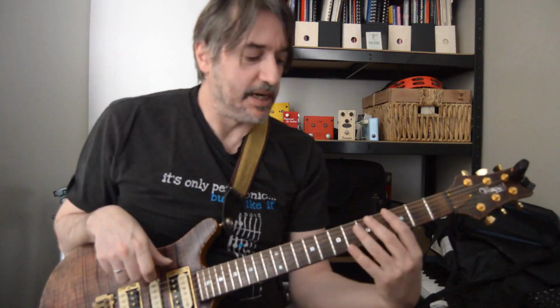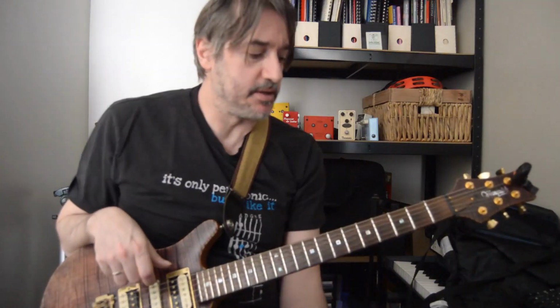This time we're going to look at the shape of D, which we studied in lesson 4 and 5. In lesson 4 we looked at the scale, lesson 5 we looked at all the arpeggios. This time we're going to look at all the chords we can kind of derive from this particular shape. Of course, we can have millions of shapes of chords. There are tons of books out there that discuss this.